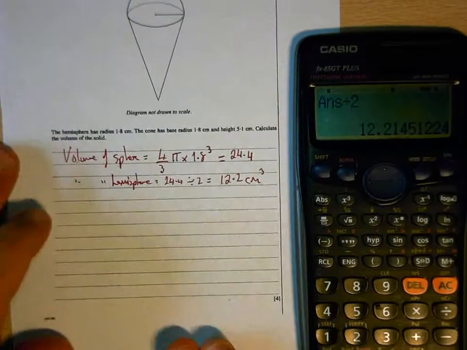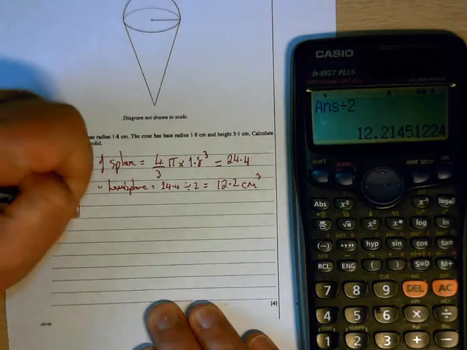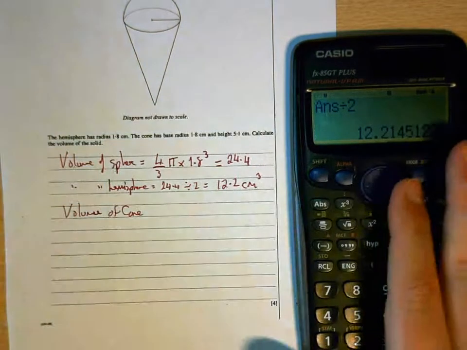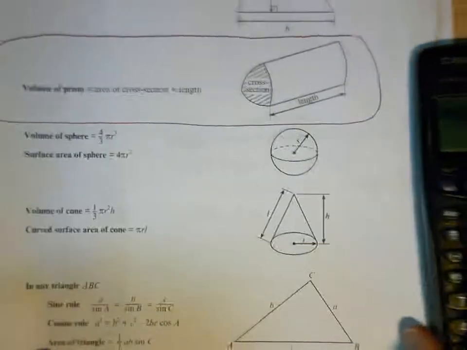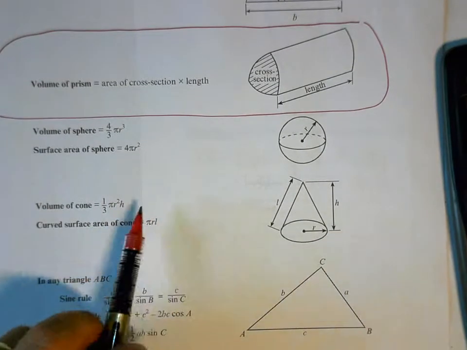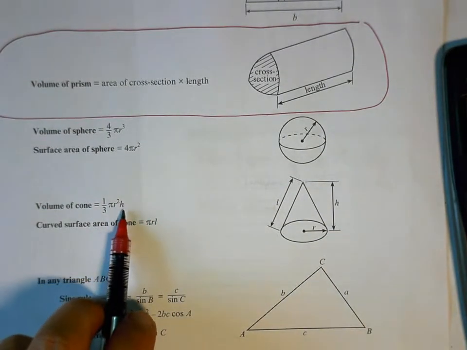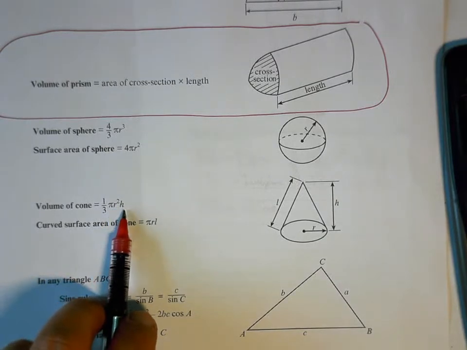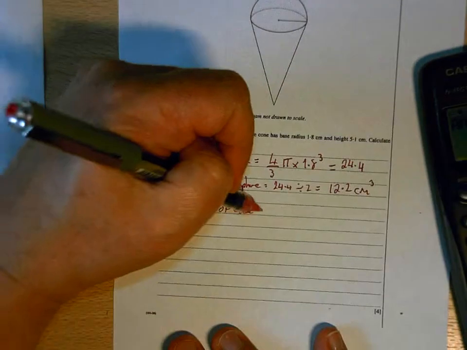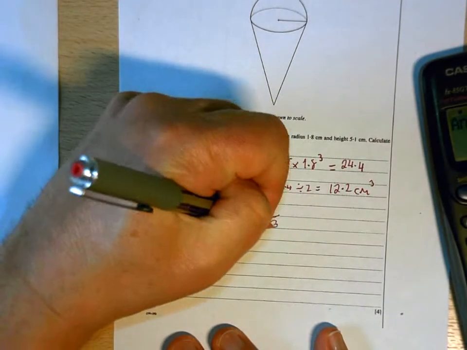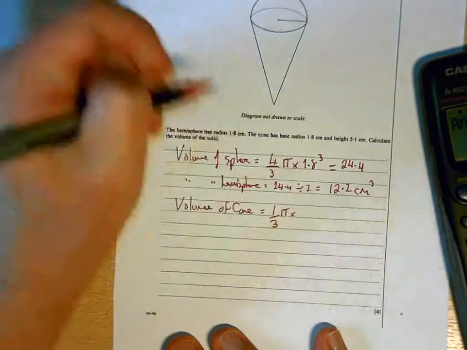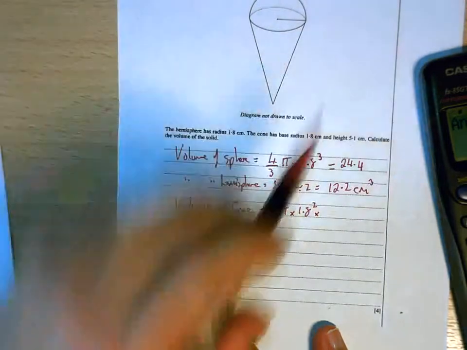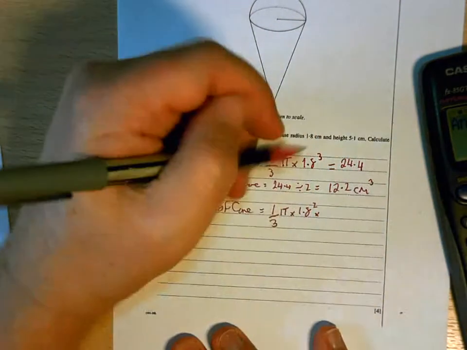Now we'll deal with the cone. Volume of the cone, if we just come back here, look back at it on the formula, is 1/3 pi r squared h. So it's 1/3 pi times the radius squared times the height. So the volume of the cone is going to be 1/3 pi times the radius is 1.8 squared times the height of the cone, which was 5.1.